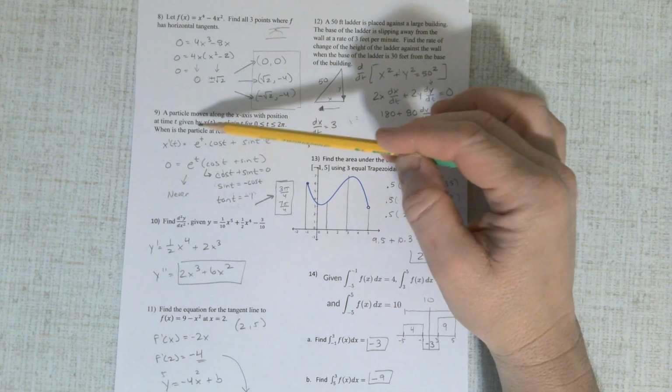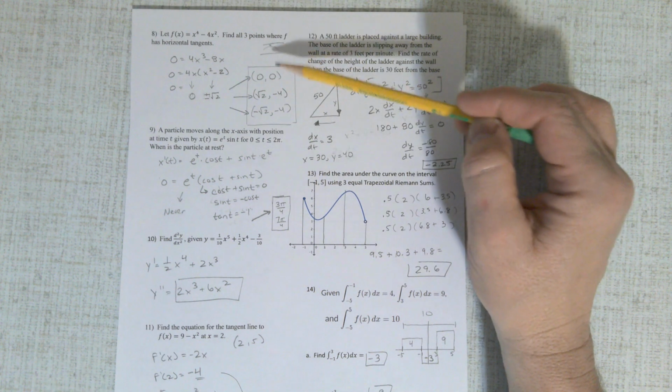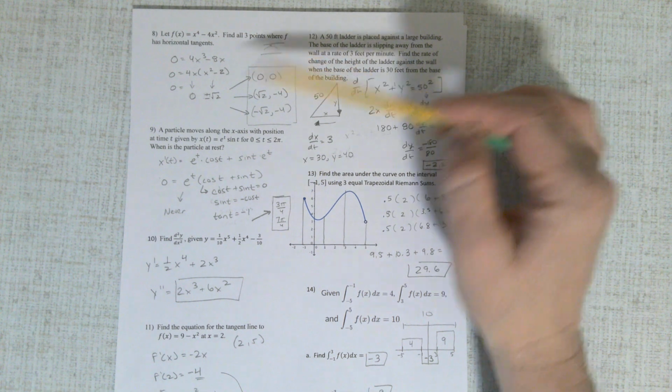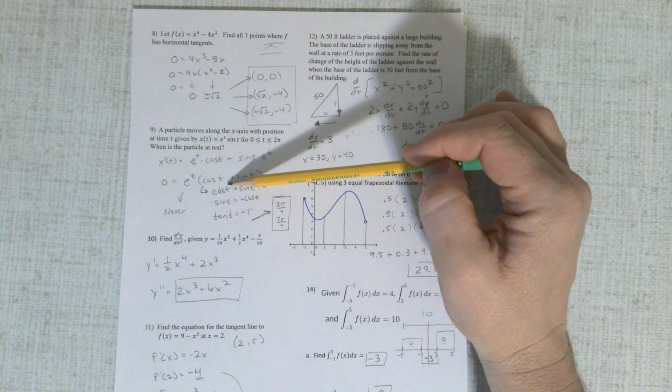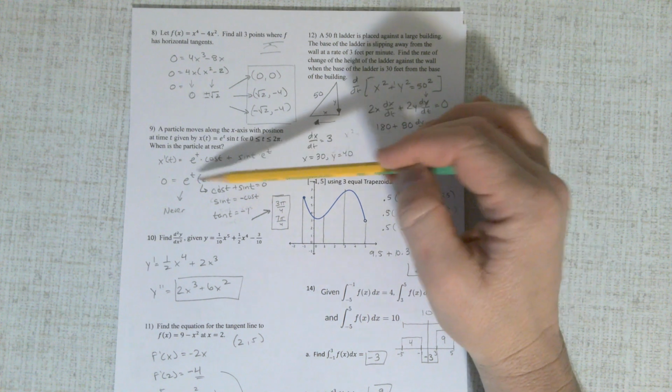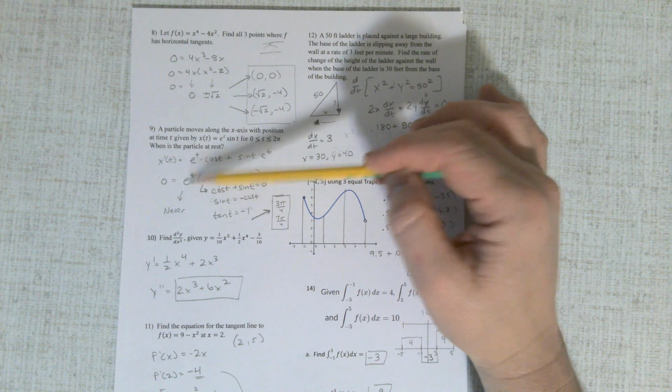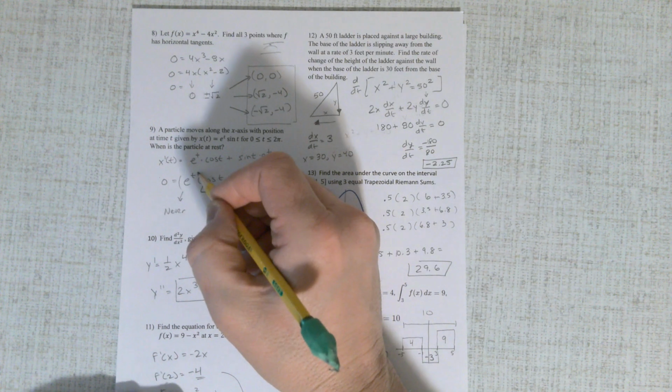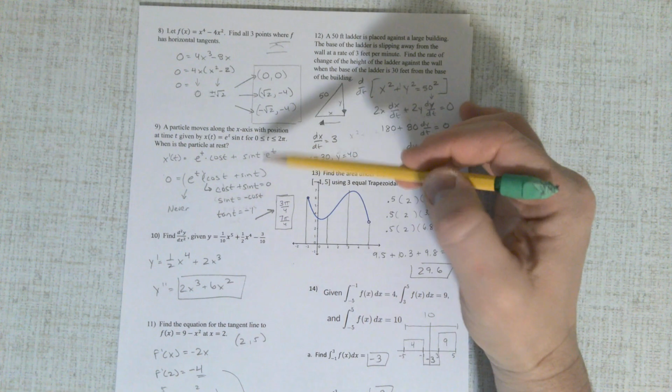Particle moves. Where is it at rest? Well, that's a horizontal tangent again. I want the derivative to be equal to 0. Left d right plus right d left. Solve it. I factored out this. This factor will never be 0, but this will be 0.